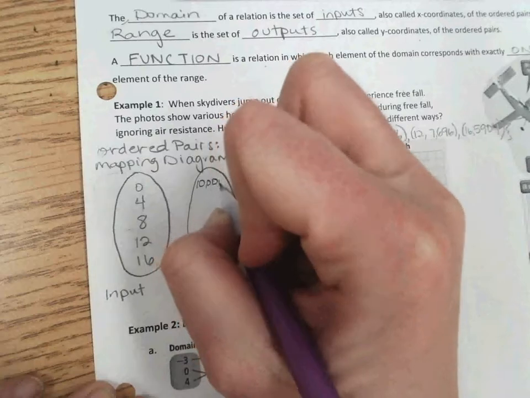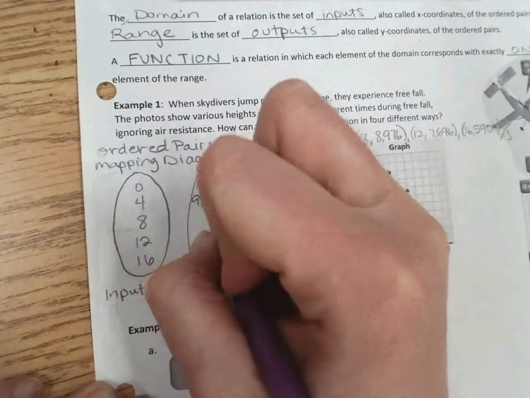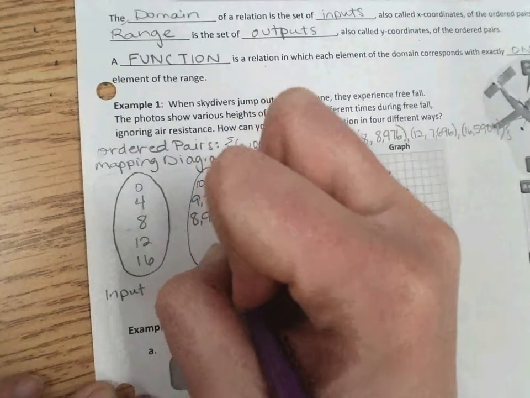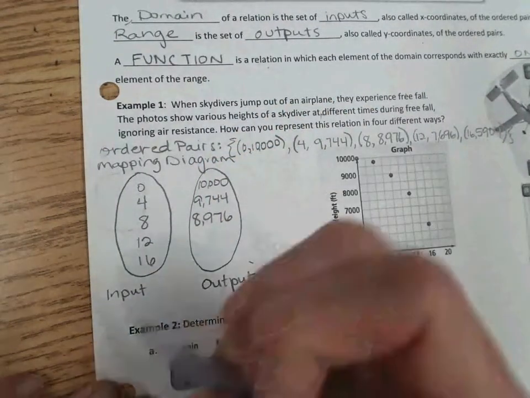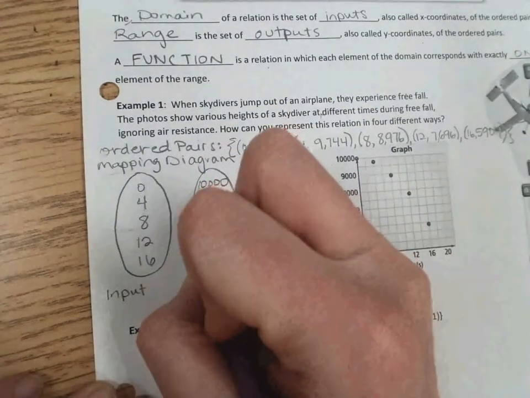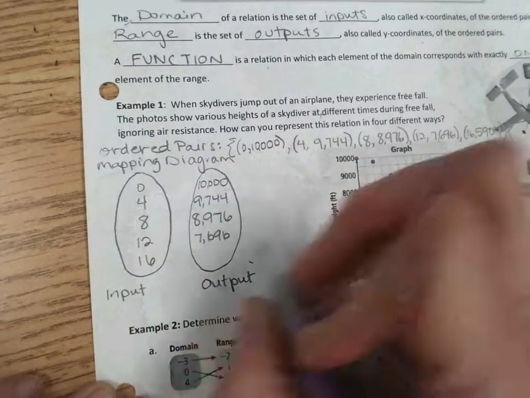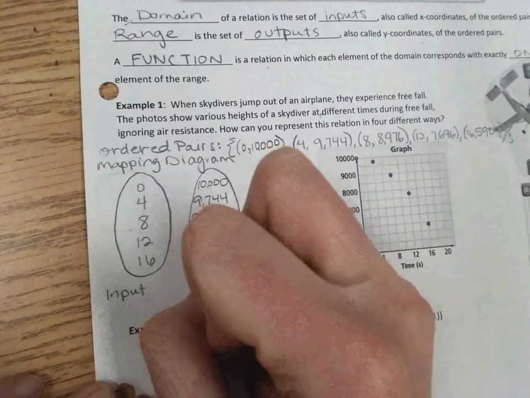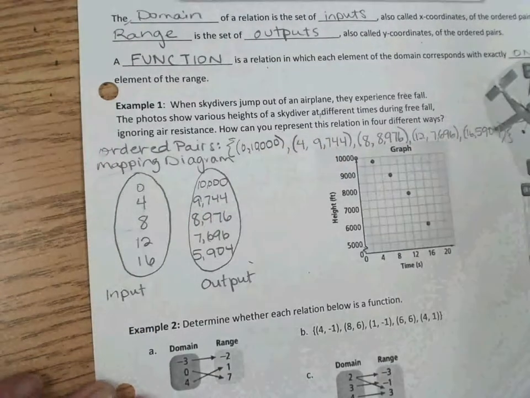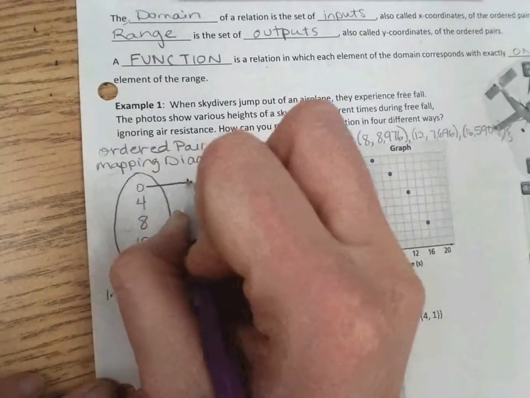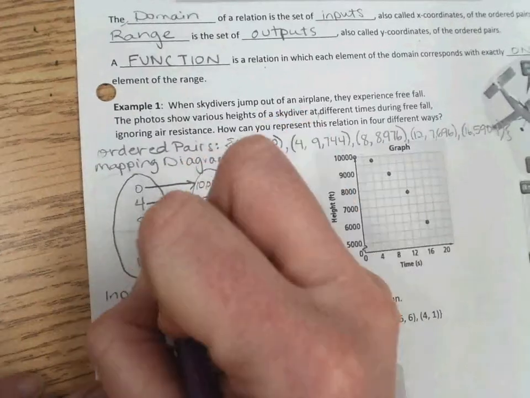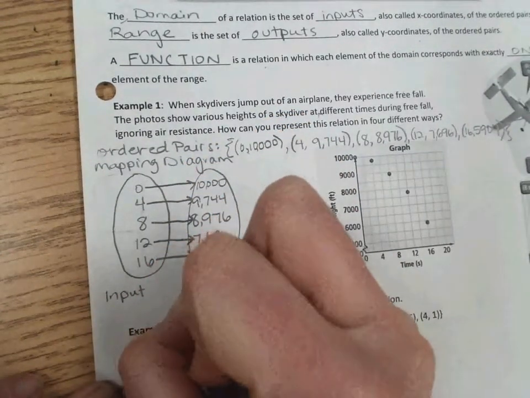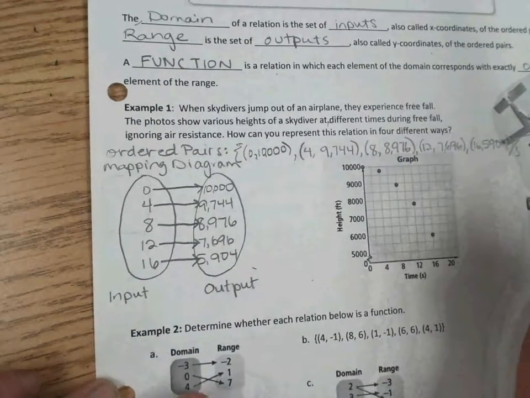And then we have 10,000, 9,744, 8,976, 7,696, and 5,904. And in this case, we just draw our arrows. There's exactly one output for each input, so that does make it a function.